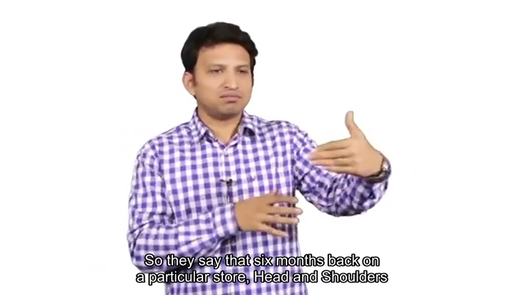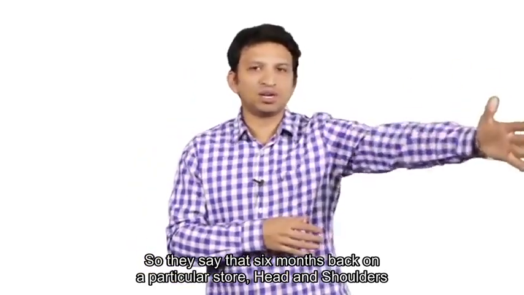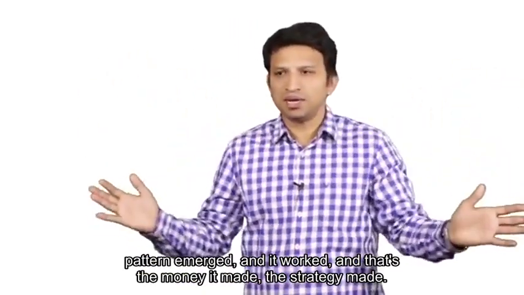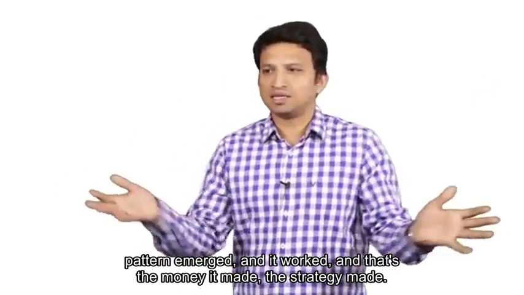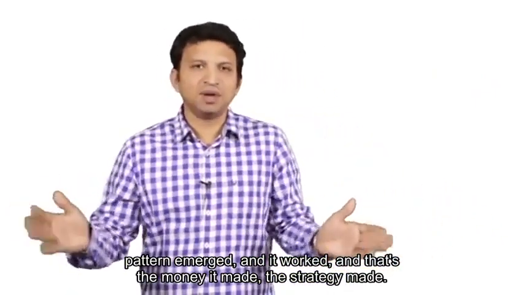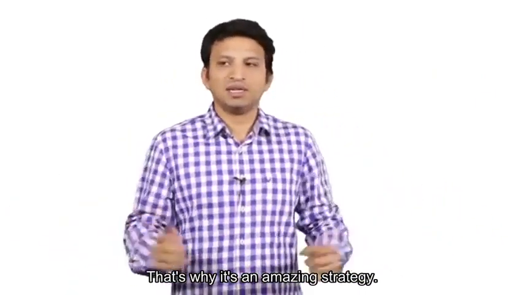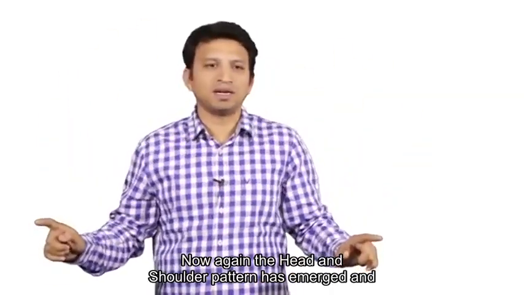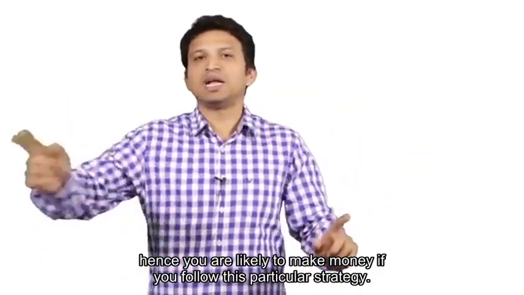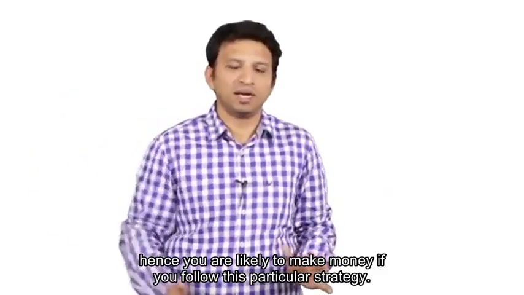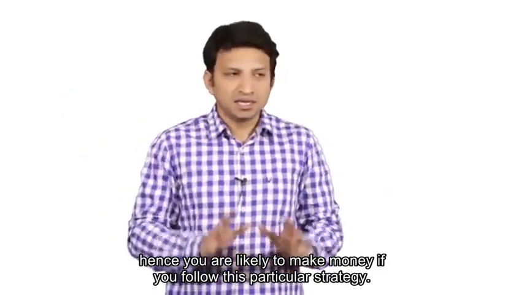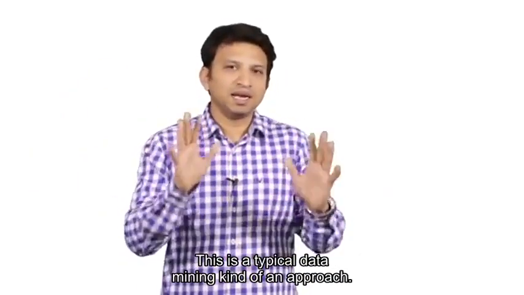So they say that 6 months back on a particular stock, a Head and Shoulders pattern emerged and it worked, and that's the money the strategy made. That's why it's an amazing strategy. Now again the Head and Shoulders pattern has emerged, and hence you are likely to make money if you follow this particular strategy. This is a typical data mining kind of approach.